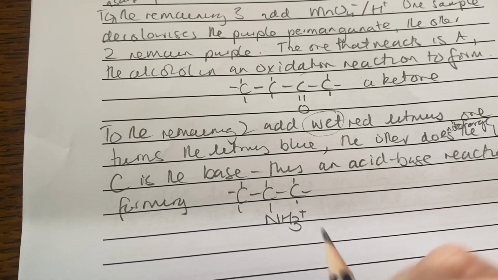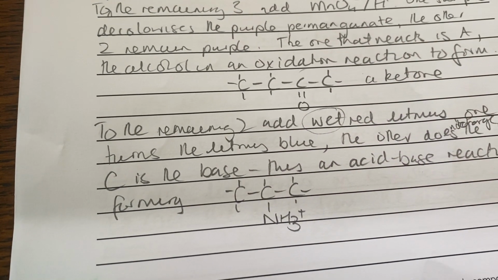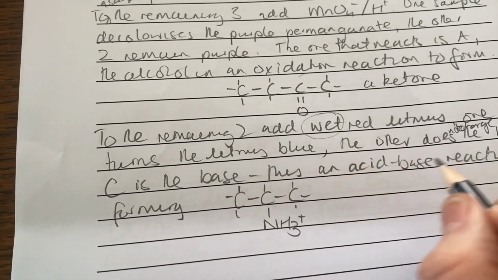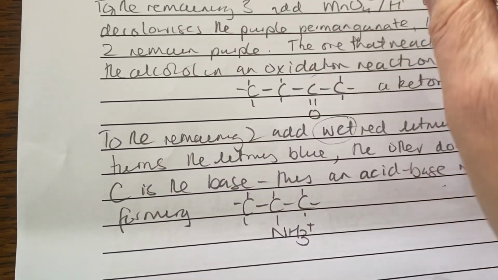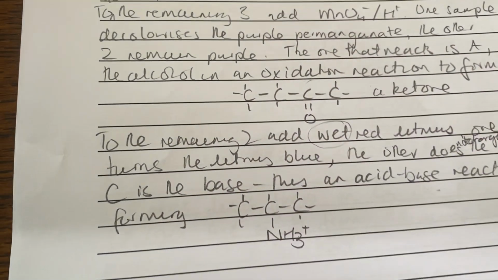So have I got them all? Have I got 3 structural? Yes. Have I got reaction types? Acid base, oxidation, and substitution. Great. So I'm good to go there.